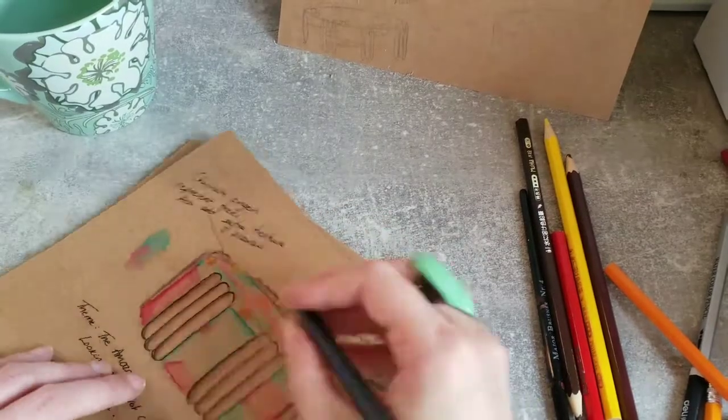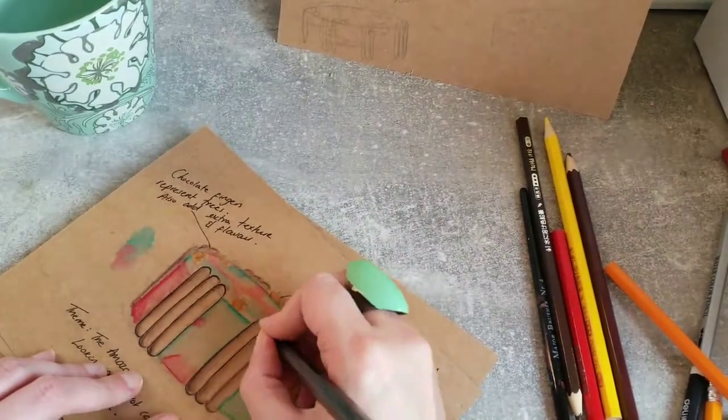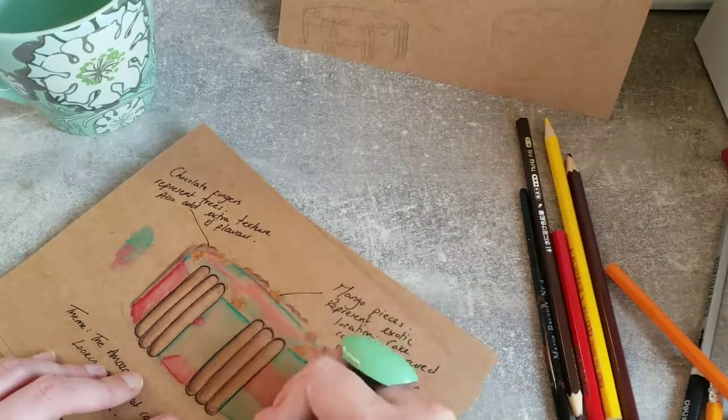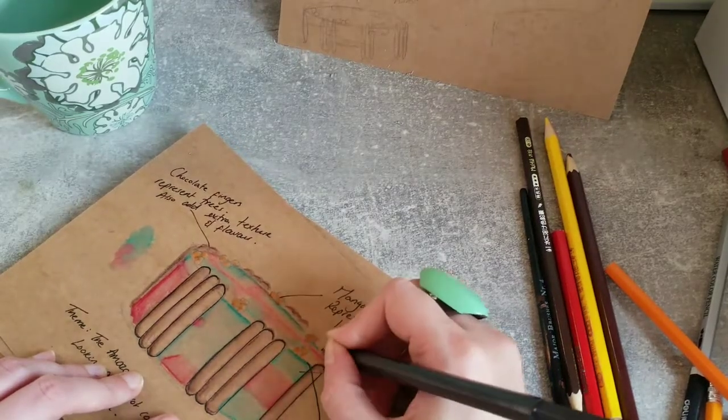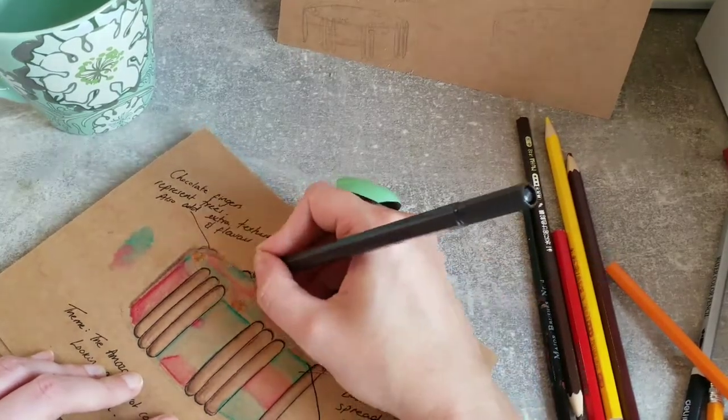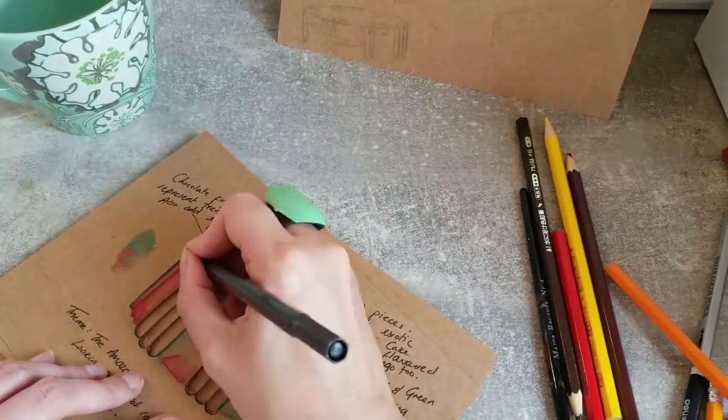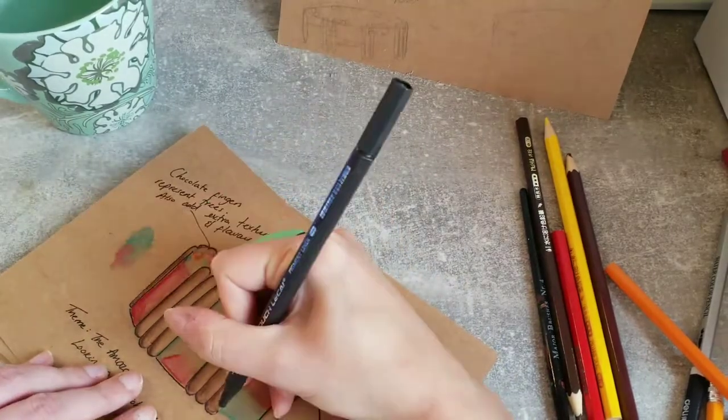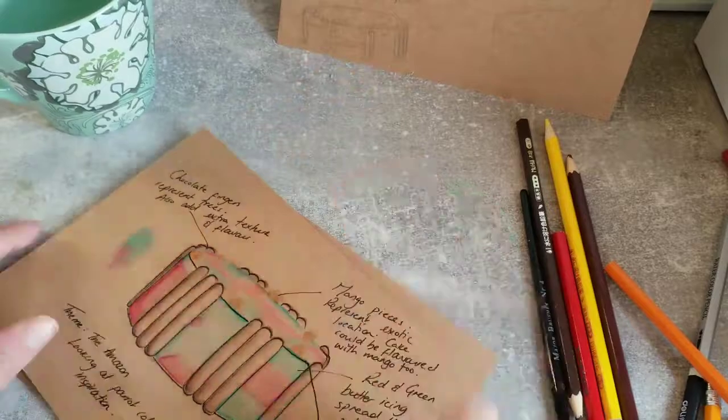And then finally, once my page is dry, I like to go over with a fine liner, just drawing over the outline to make my picture really stand out and improve the presentation a little bit more. This isn't something you have to do, this is just something I've developed as a skill with my design ideas.